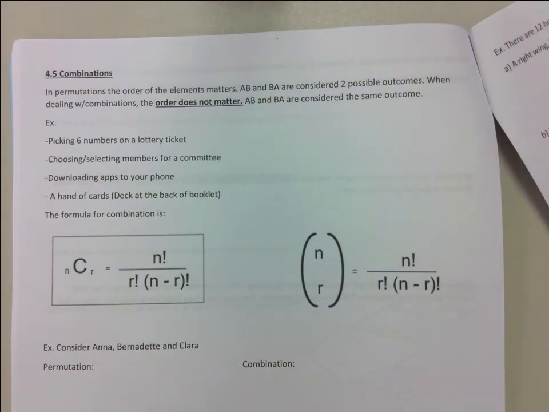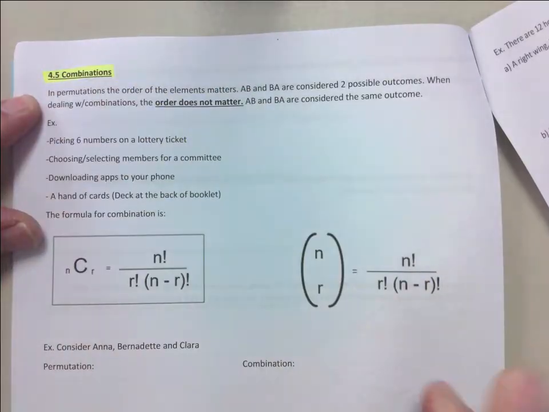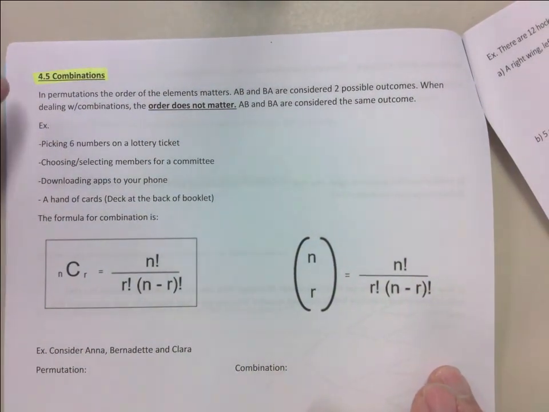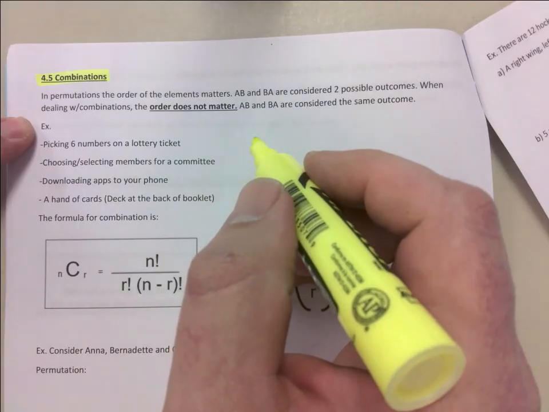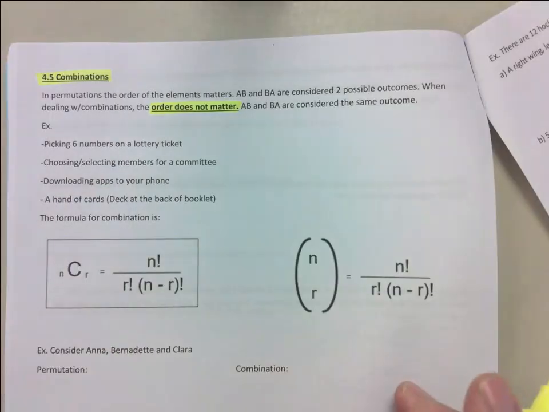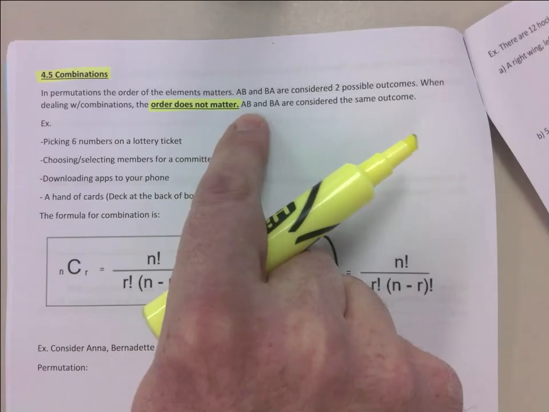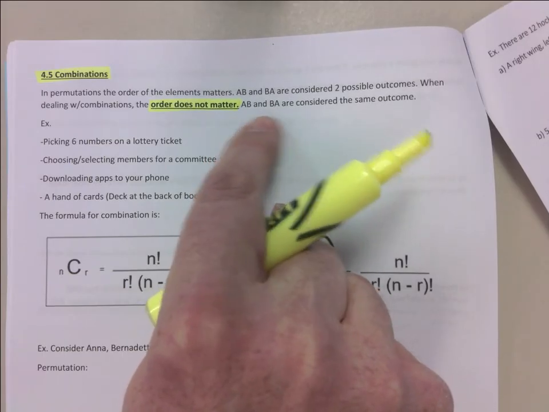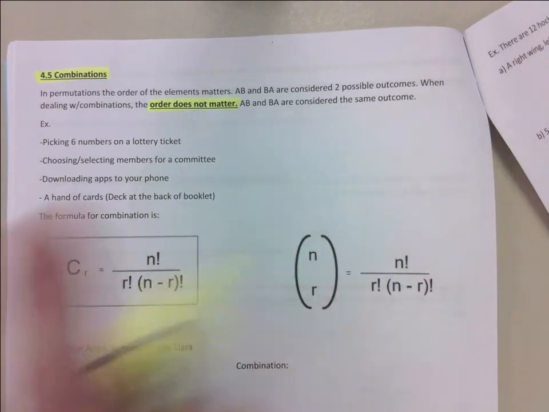Okay, combinations. When we're talking combinations, order does not matter. Meaning, having A, B like this or B, A, we don't consider them two different arrangements. Okay, so it's considered the same outcome.